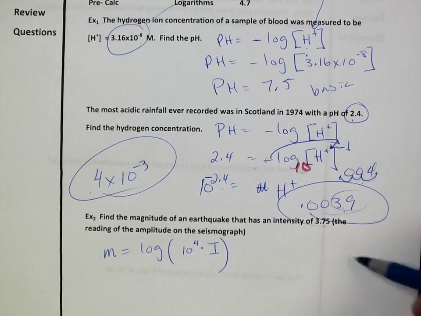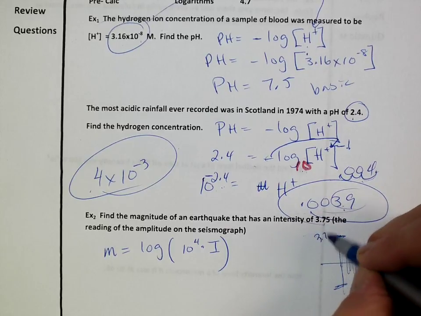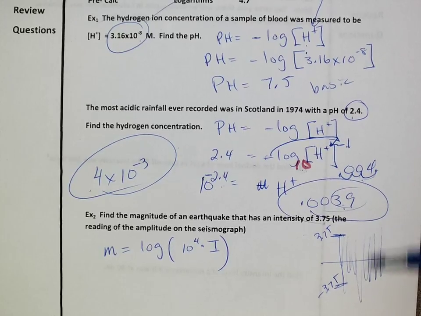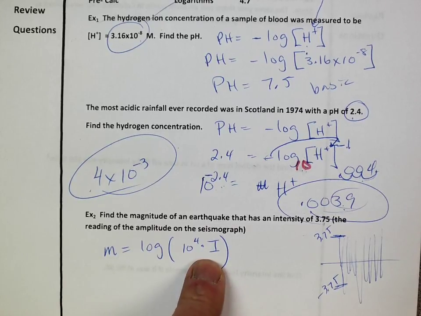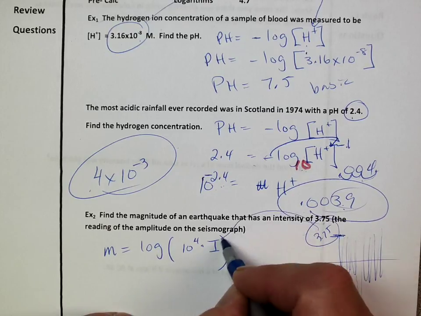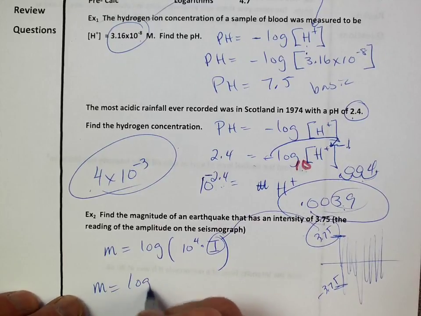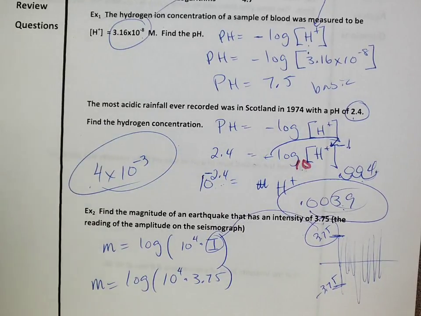So the intensity is the seismograph. This thing's going back and forth between 3.75 and negative 3.75. And that's how they measure the intensity, okay? So the machine goes back and forth, and you get 3.75 intensity. So what's the magnitude? Well, to get the magnitude, we'll just plug it in. It's actually pretty easy. We're going to put our 3.75 right there. So M equals the log of 10 to the 4th times 3.75. Let's use our calculator and see what we get, all right?